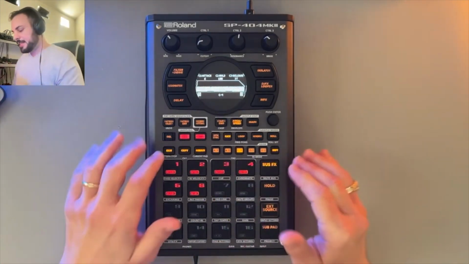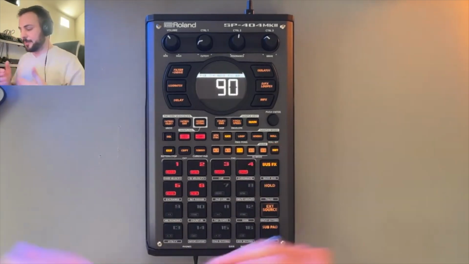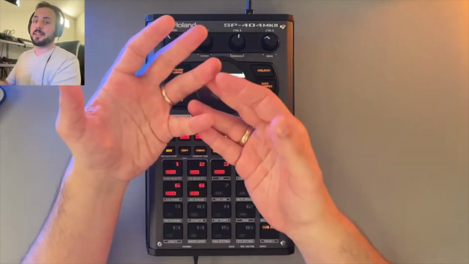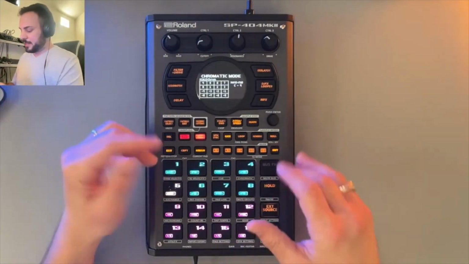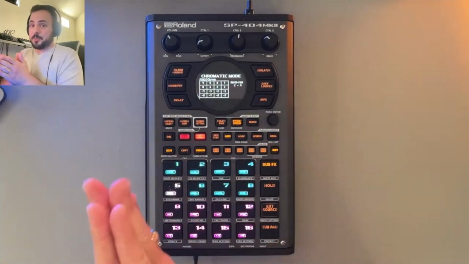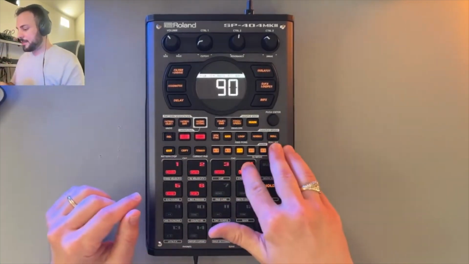There we go. When you're working with a chromatic mode in the SP, it's actually repitching the sample up and down, so the duration of the sample will change. So if we're going to work in higher pitches when we go into chromatic mode, we want a long time so that it's not super short if we're in a higher octave. Okay, so that is the sound.